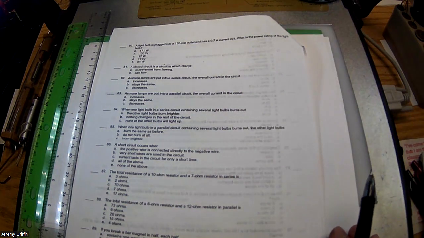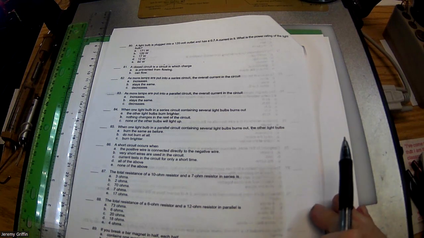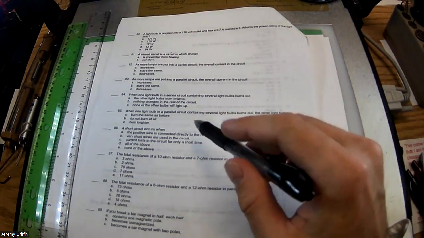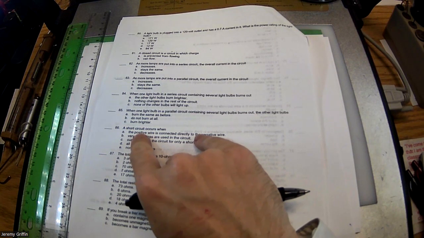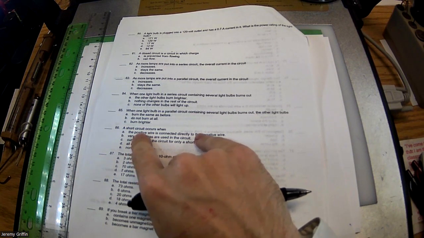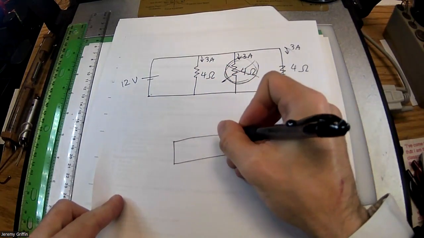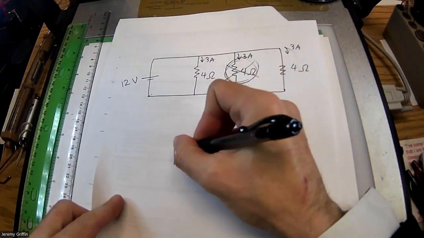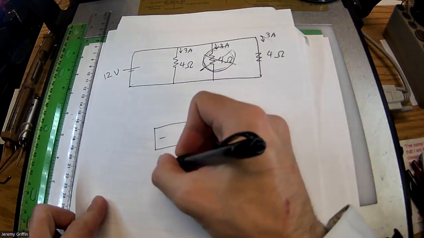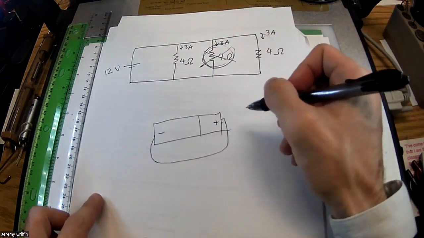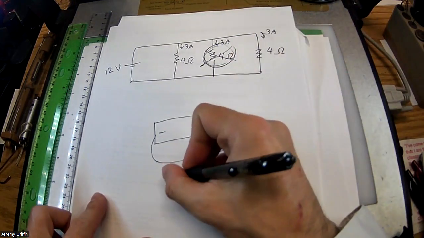Okay. Right. Everybody good so far? Guys good? A short circuit occurs when, let's check these out. The positive is connected directly to the negative. Hey, is that a short circuit? Positive directly to negative? Yeah, that's exactly what we're looking for. Here, let's get a battery going. Here, positive, negative. If you take a wire and you connect the positive directly to the negative, you probably don't want to do that, because if there's no resistance, that's a short circuit right there, isn't it?